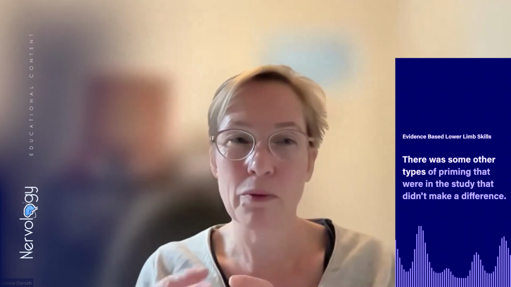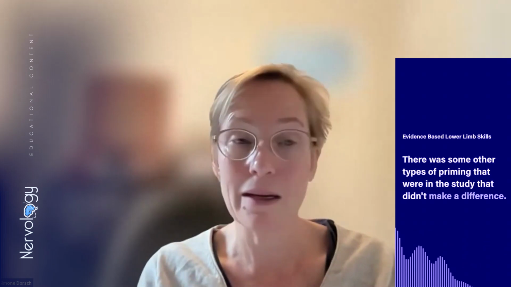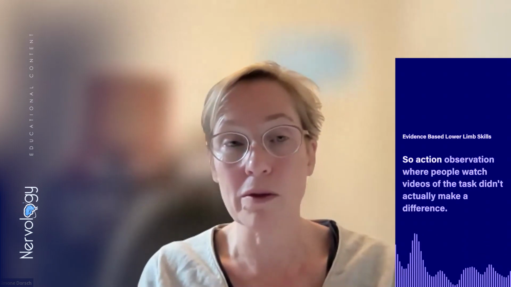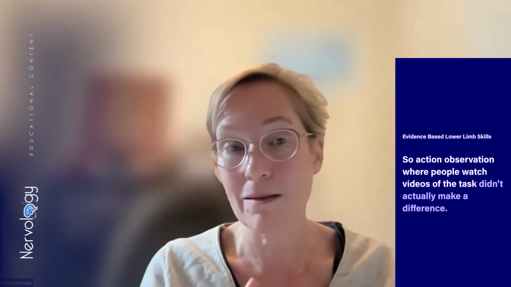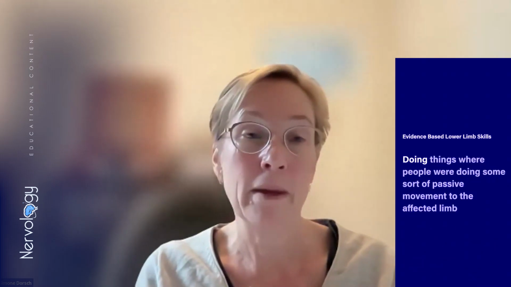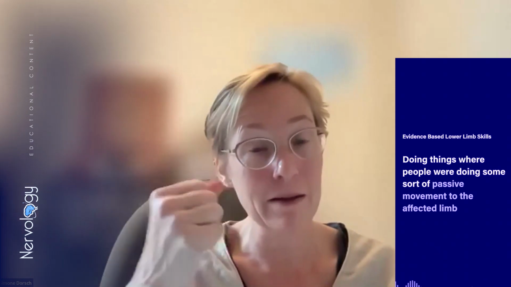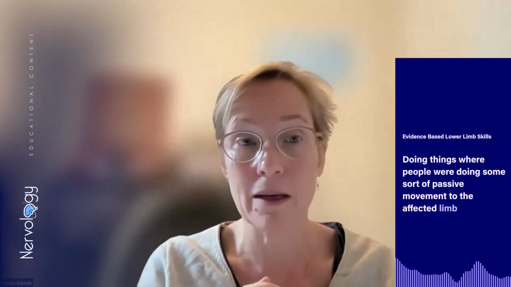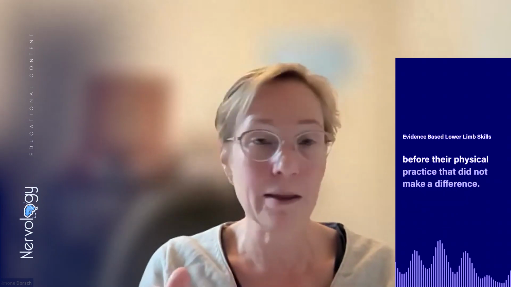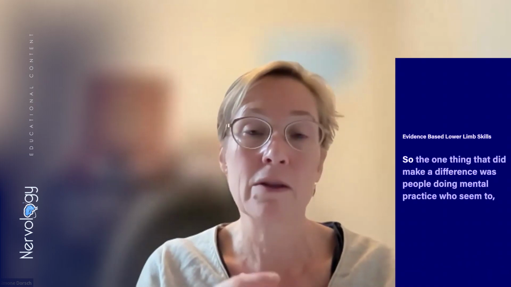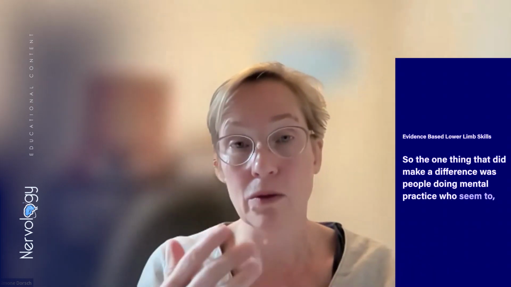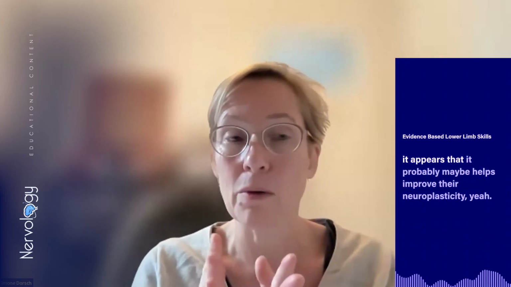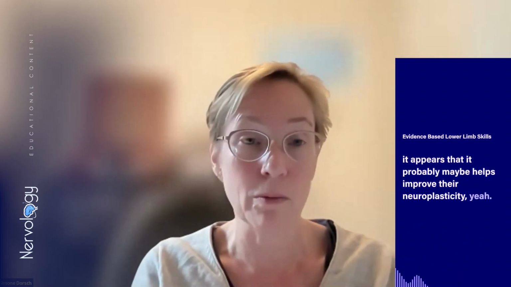There were some other types of priming in the study that didn't make a difference. Action observation, where people watch videos of the task, didn't actually make a difference. Doing some sort of passive movement to the affected limb before their physical practice did not make a difference. So the one thing that did make a difference was people doing mental practice. It appears that it probably helps improve their neuroplasticity.